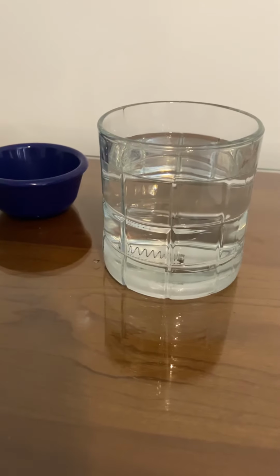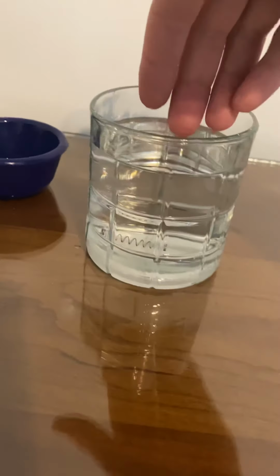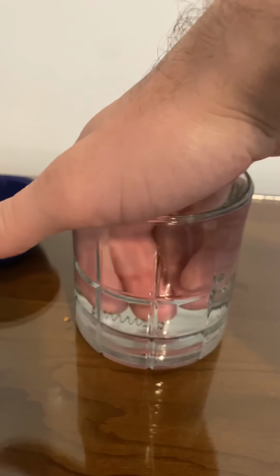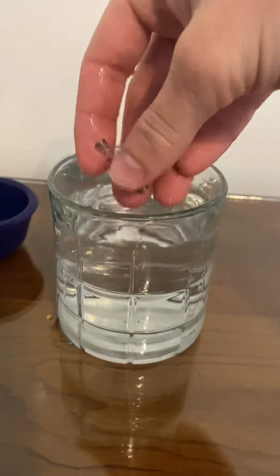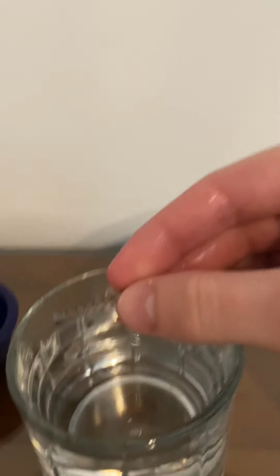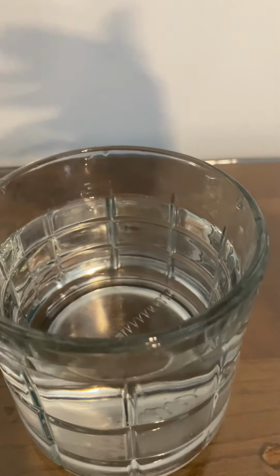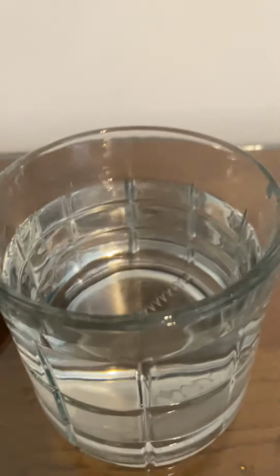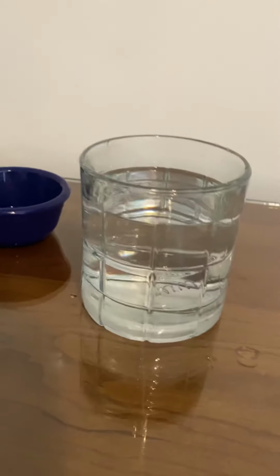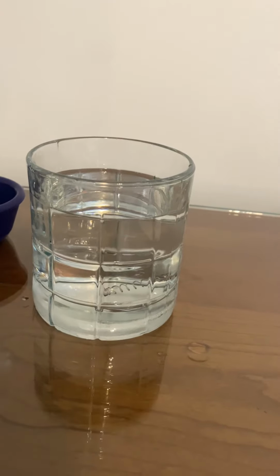So, we're going to go ahead and grab it out of the water. Oh, I'm making a mess. That's unfortunate. And we're going to show that I wasn't being sneaky. And it sinks. It does not float anymore, no matter how lightly you do it. All right, and that goes to show you the surface tension of the water. I hope you enjoyed my project.